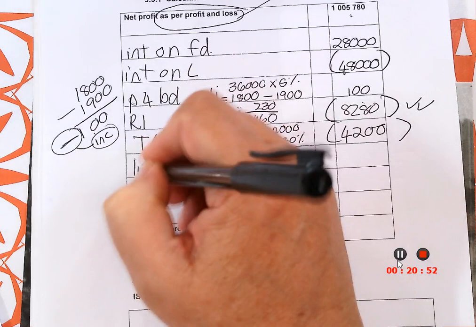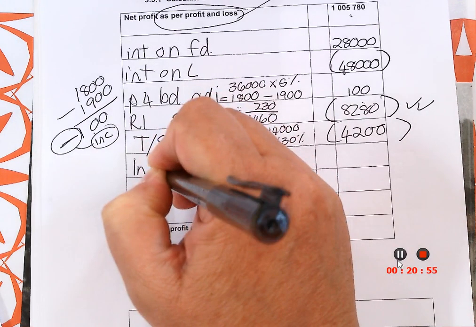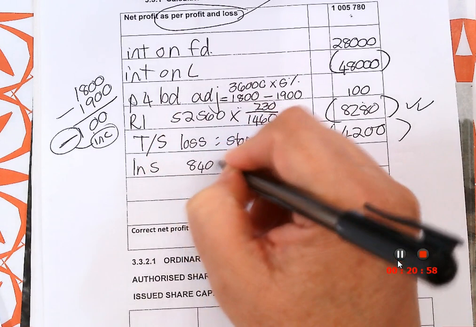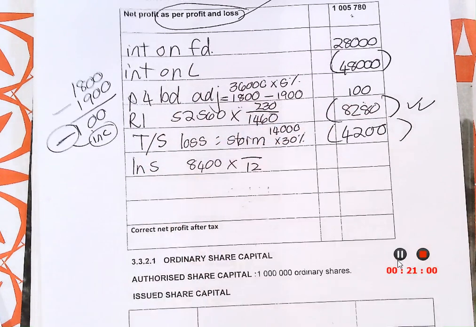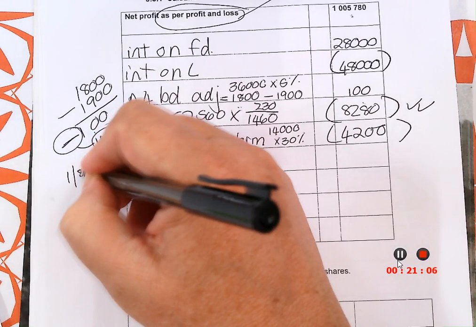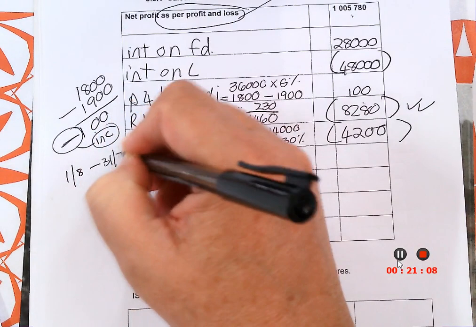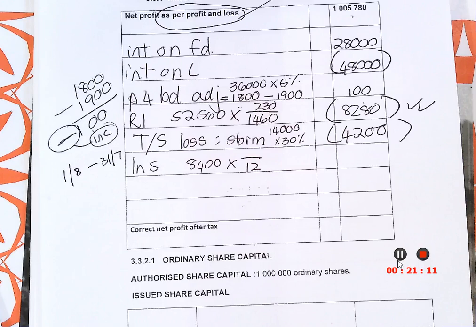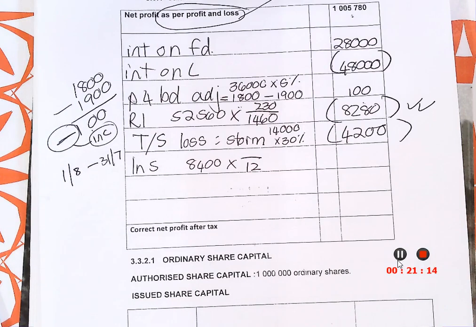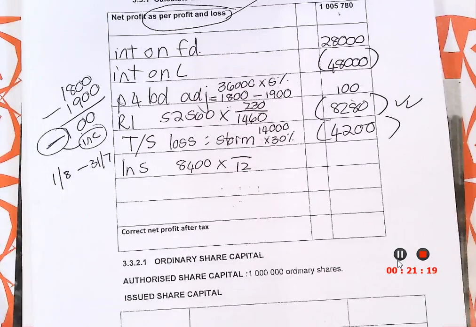Insurance included an annual premium of 8,400 annual. How many months in advance? It's paid 1st August, meaning it ends next year, 31st July. For the trading stock, does it matter when it's processed? No, because that 70% that I'm going to receive is going to be accrued income. It makes my loss less.